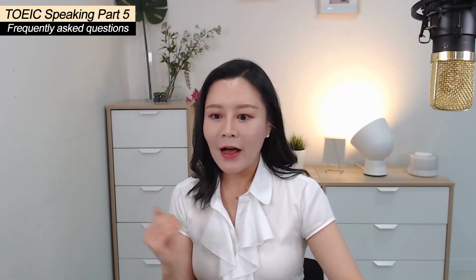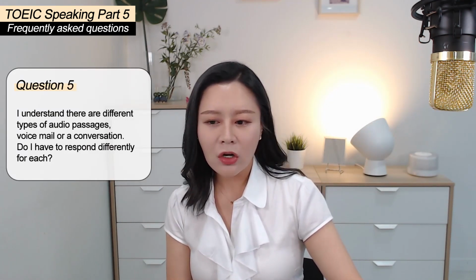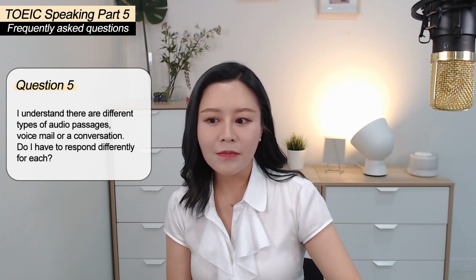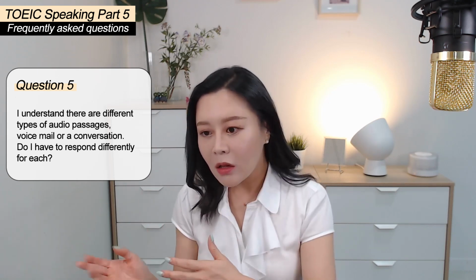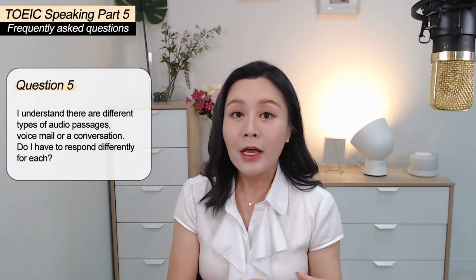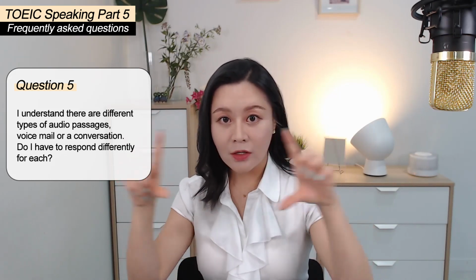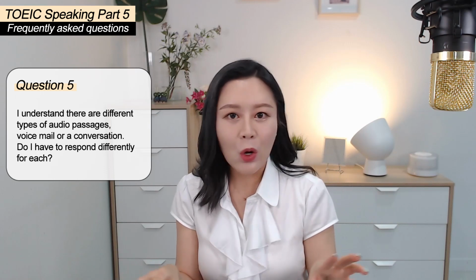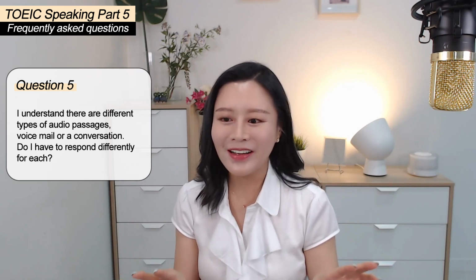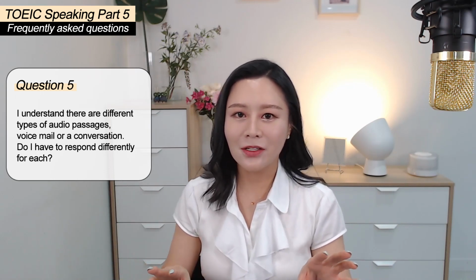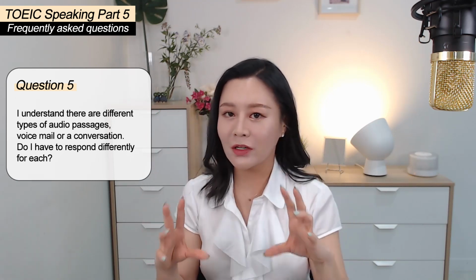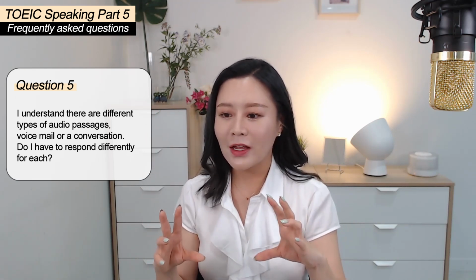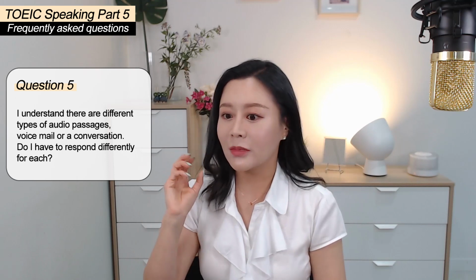Now, question number 5. I understand that there are different types of message, the voicemail or a conversation. You see a different picture on the screen. When it's a voicemail, you see a telephone, a very old telephone there. I don't know who uses that kind of telephone nowadays, but they show a very old one, and you would listen to a one-person message.